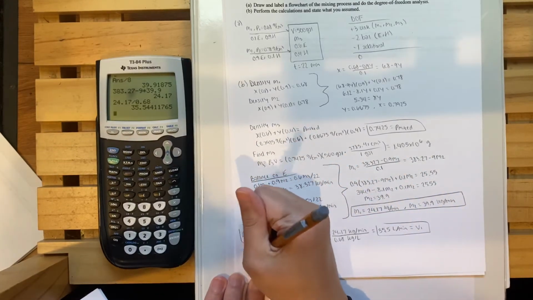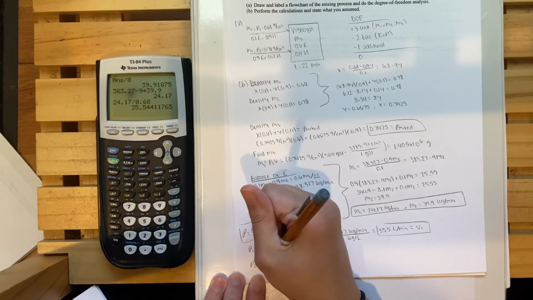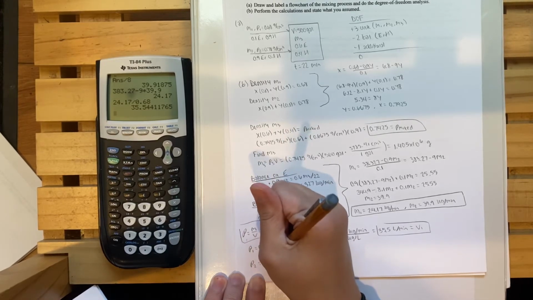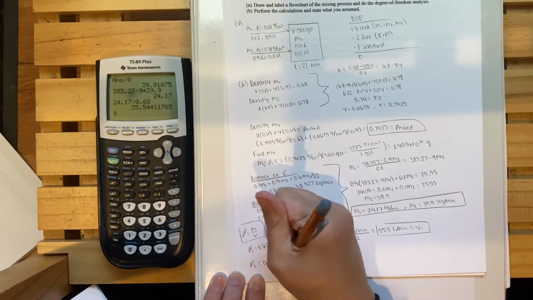And then for V2, we know that rho 2 is 0.78 kilograms per liter.